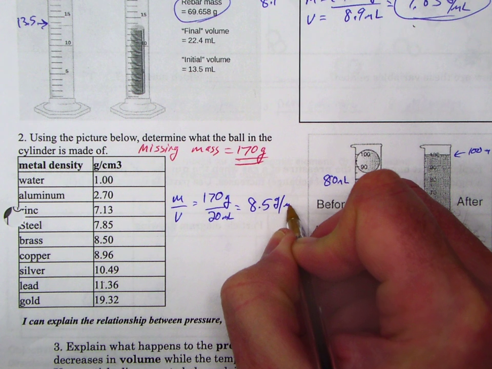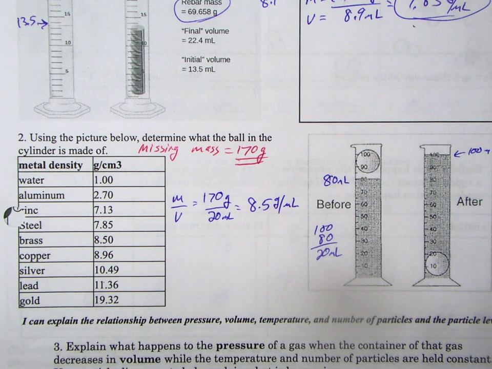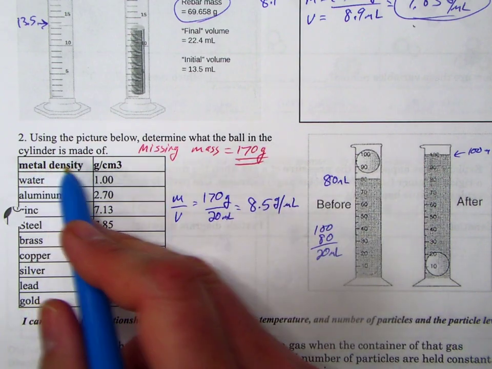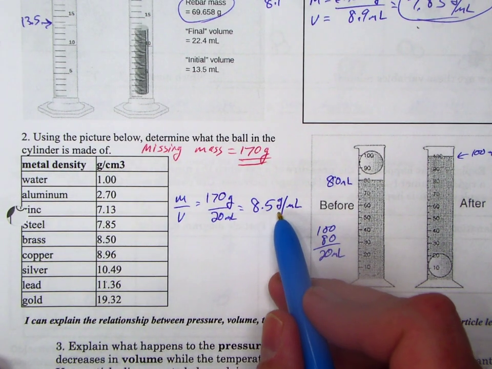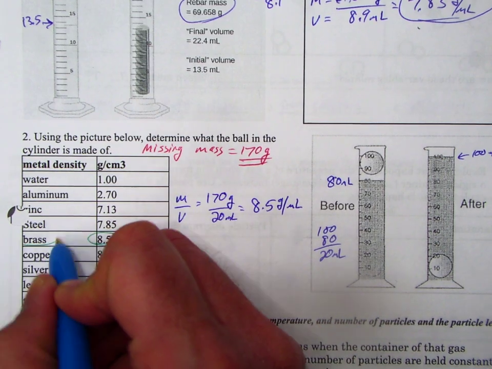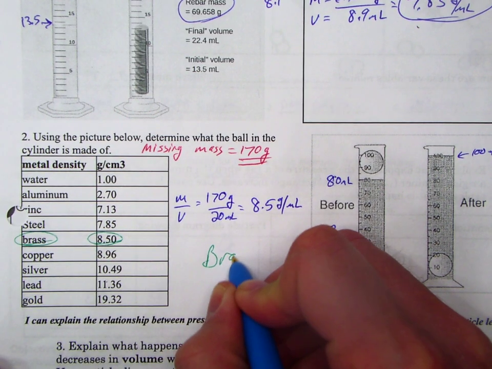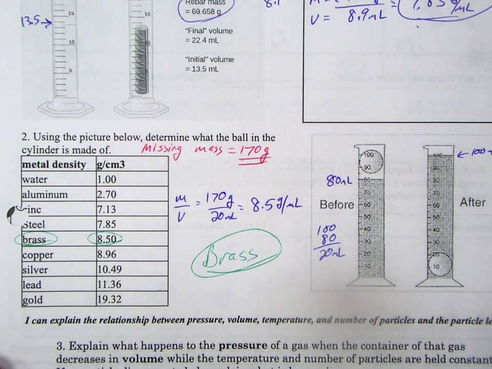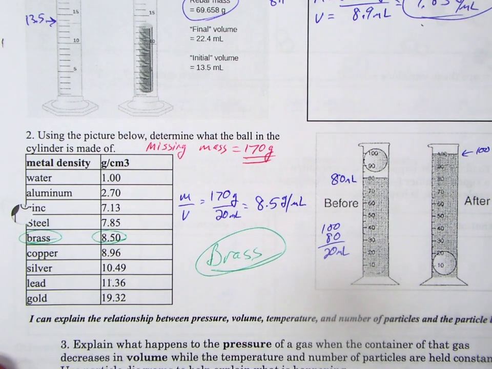8.5 grams per milliliter. Now, the question says, what is the ball made of? Determine what the ball in the cylinder is made of. So if we see that it's 8.5 grams per milliliter, I look through here and I see the ball is made of brass. That's what we're looking for. We want to answer the question, what is the ball made of?